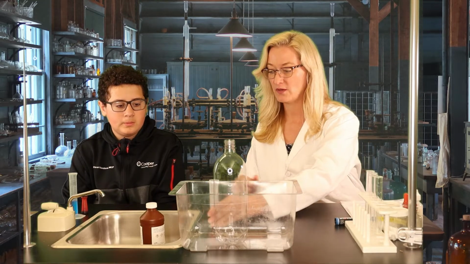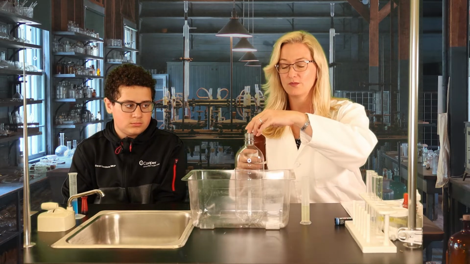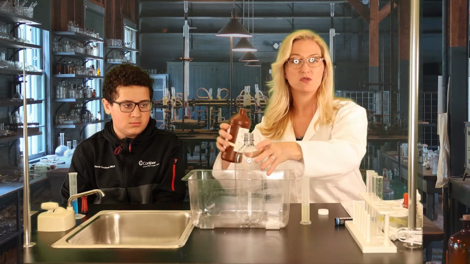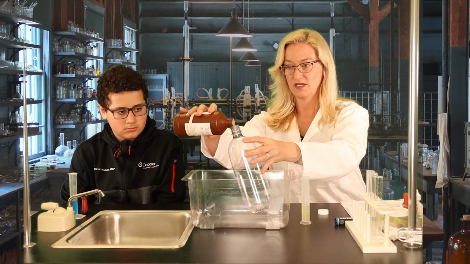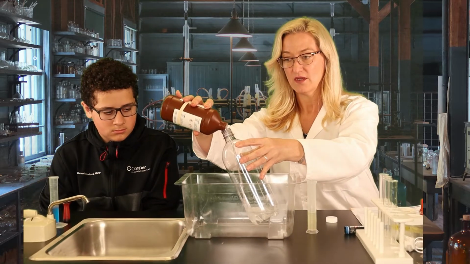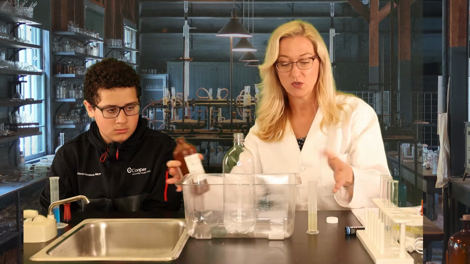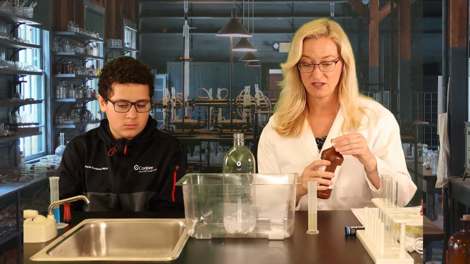For this experiment, we are going to use a strong hydrogen peroxide, which you can purchase at any beauty supply store. This one is 30%. We're going to put about half a cup into a container. Please make sure that you also have a container to control the reaction in, because things tend to get messy.